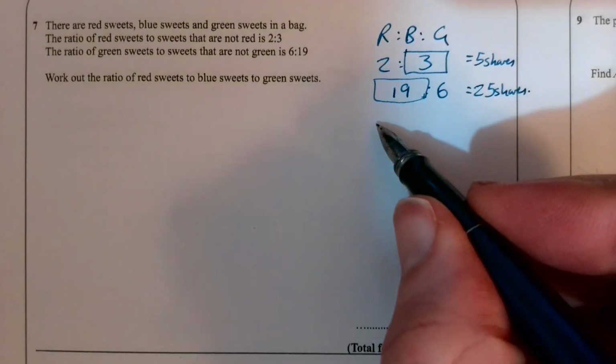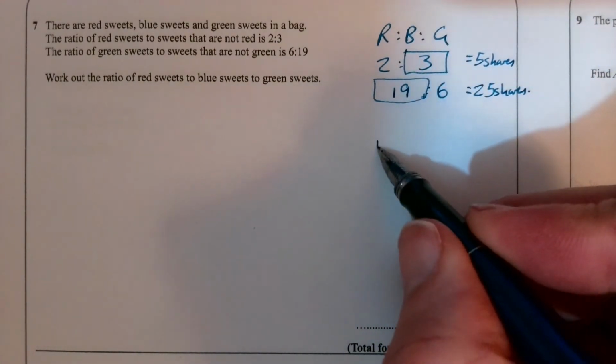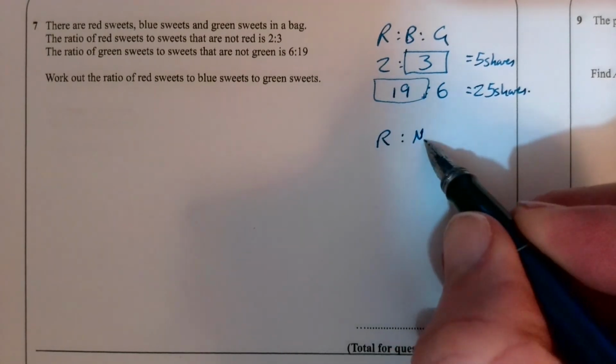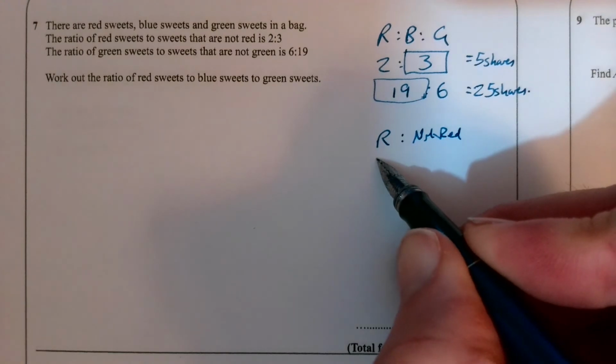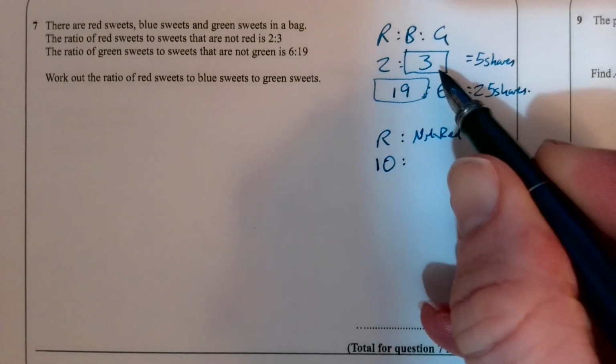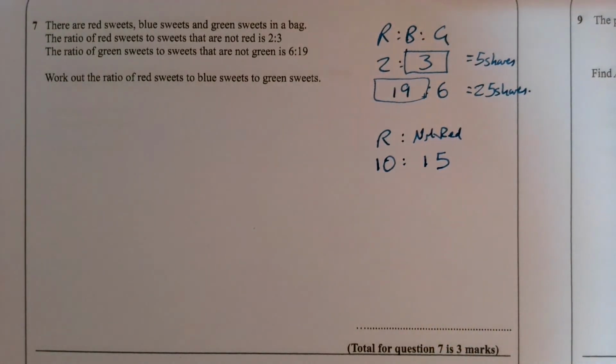I wonder if we can use that. Can we just times everything here by, could we say red to not red is 2 times 5 is 10, 3 times 5 is 15.